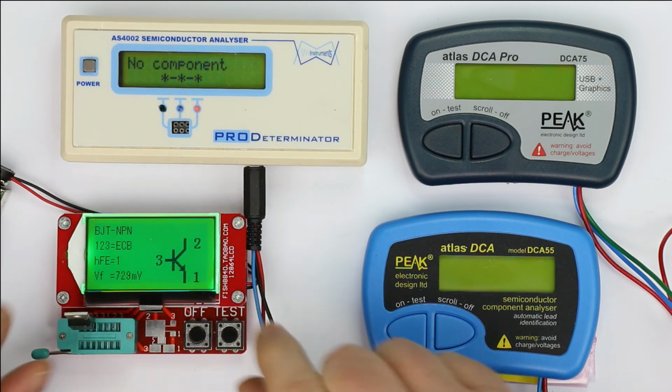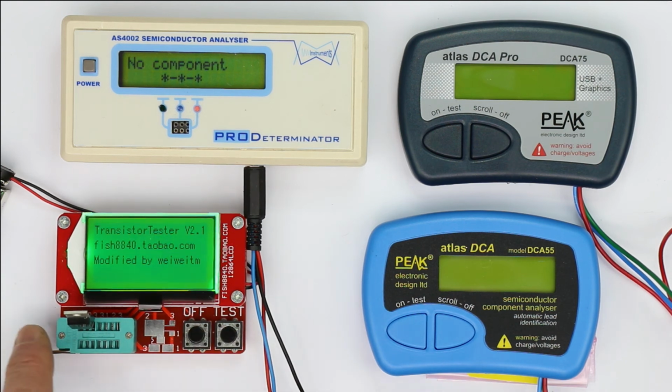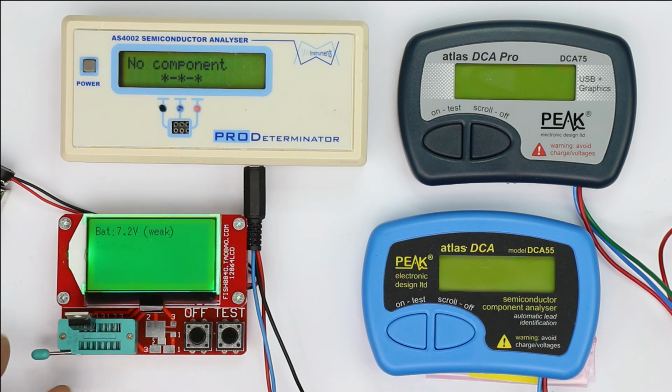Let's try the other type, which needs a little bit less gate current to turn on. And yeah, now it's correctly saying TRIAC, again without the component symbol, perhaps because the flash is simply full and there is no more space to store the graphic symbols of a Thyristor and a TRIAC. Anyway, we get the correct pinout, but only if it is able to turn on with both positive and negative gate currents.